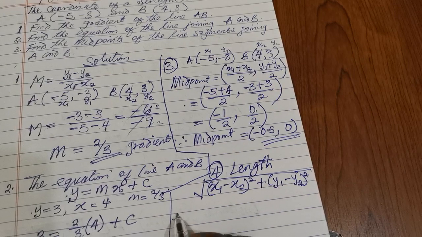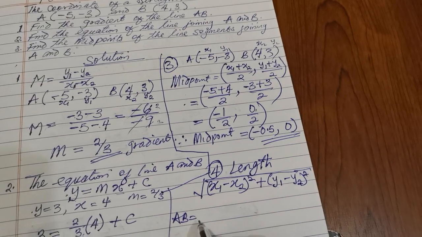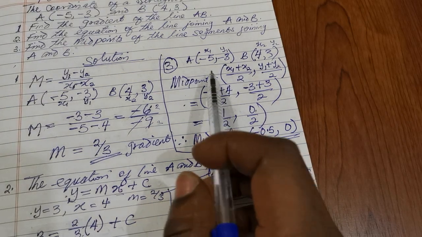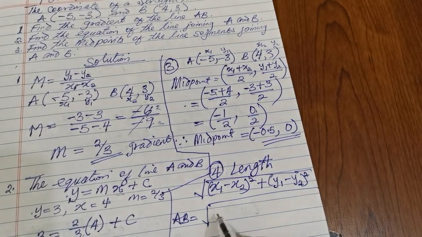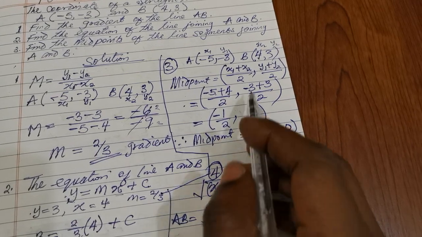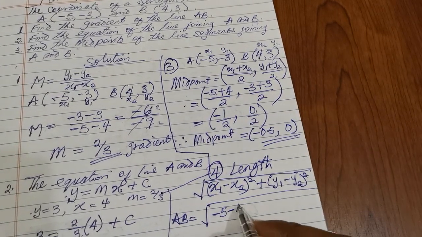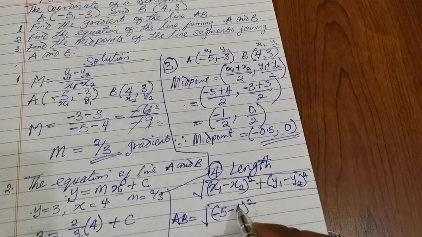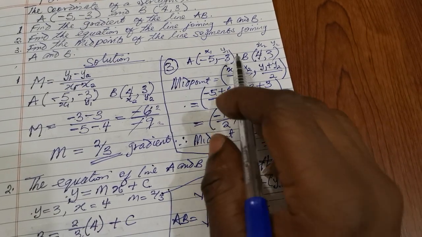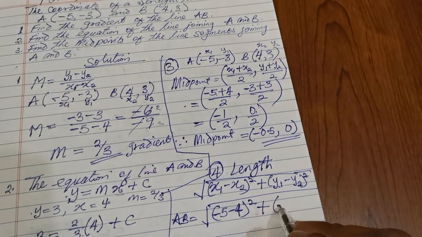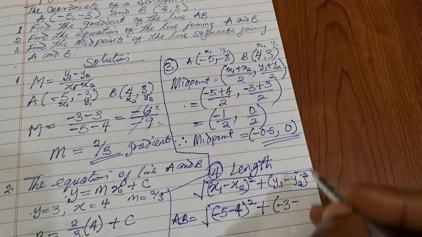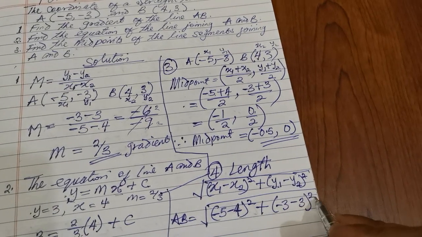So the length of the line AB is the square root of x1 is -5 minus x2 is 4, all squared, then plus y1 is -3 and y2 is 3, all squared.